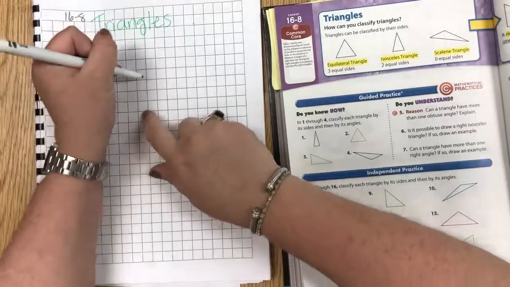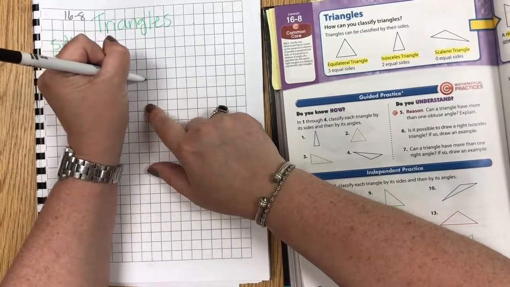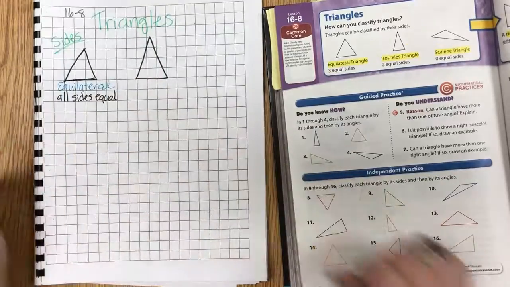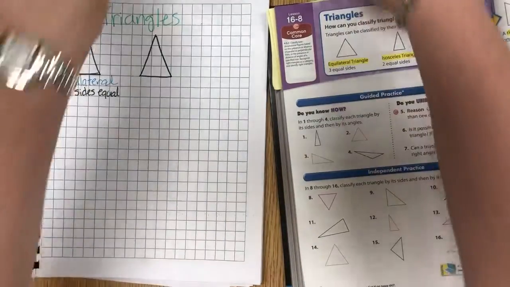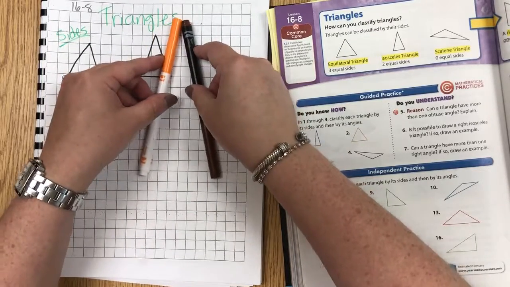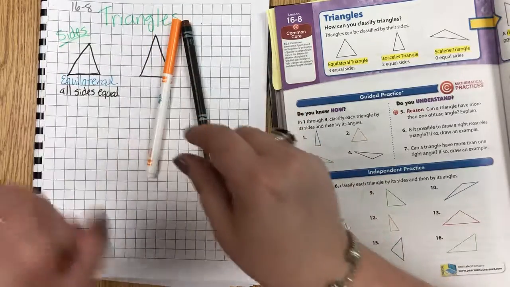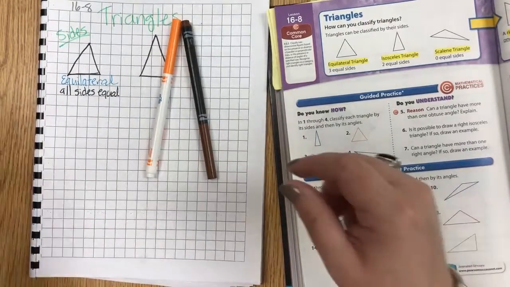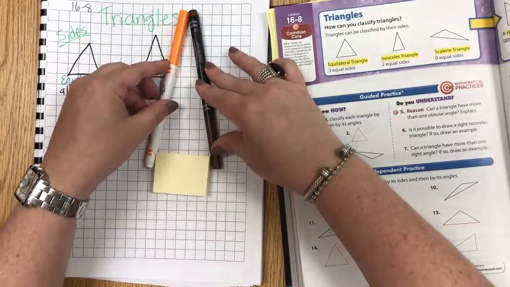Then we have this kind of a triangle. That would be like taking these two markers and making them like this, and then having, oh, I don't know, my sticky pad in between.